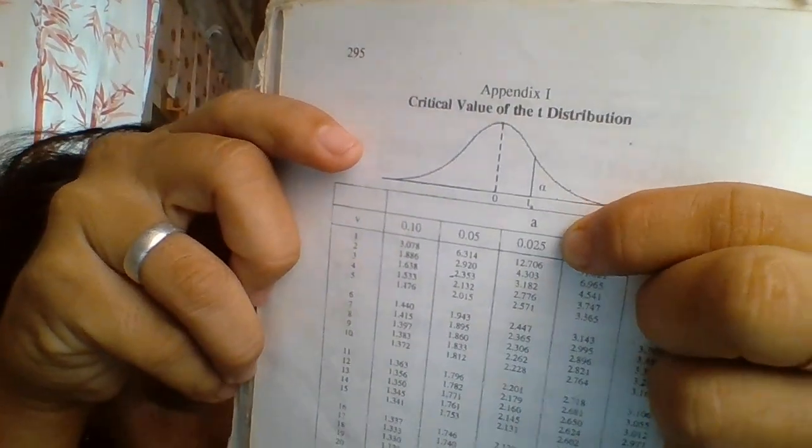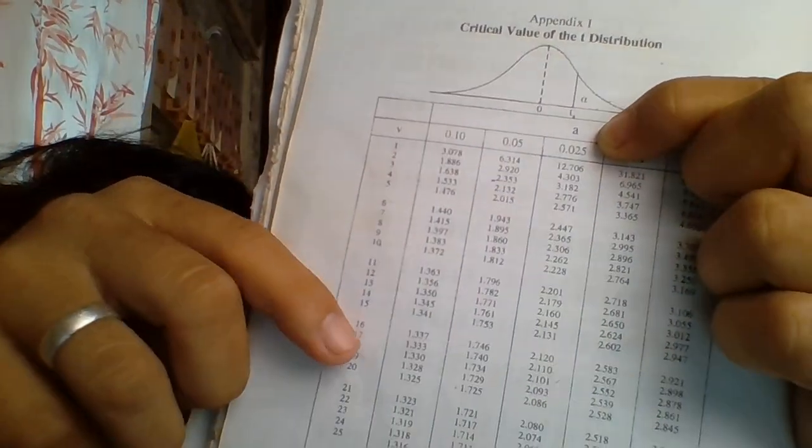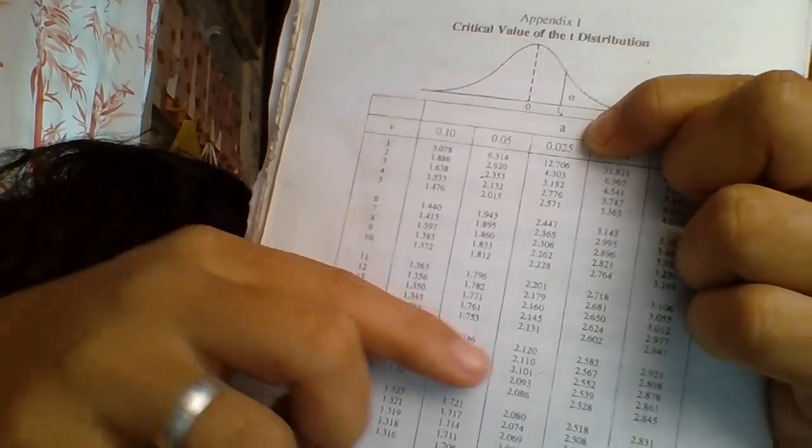But in the case of independent samples, since you have two varying variables, you divide your margin of error by 2, so it becomes 0.025. Then you plot that against 18, so you have 2.101.